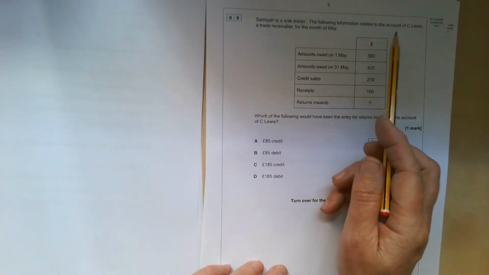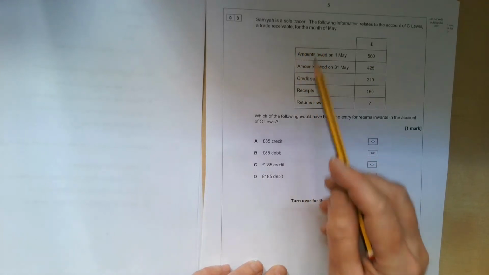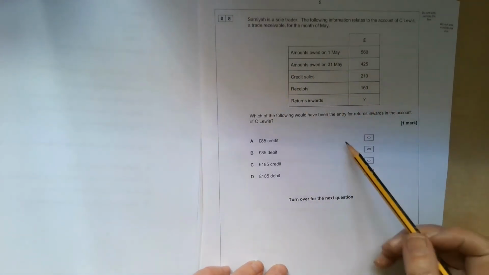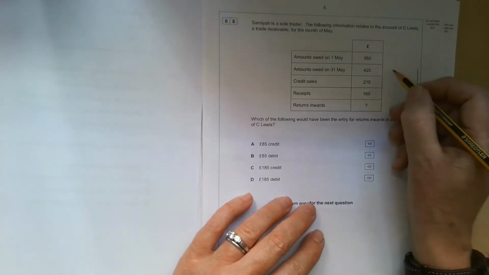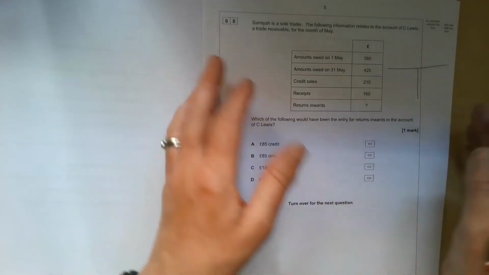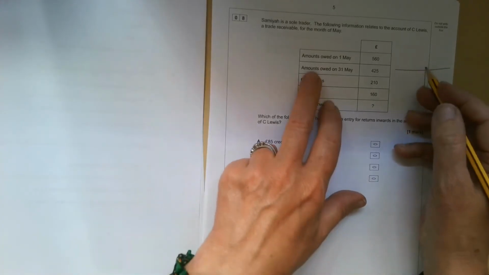The following information relates to the account of C. Lewis, a trade receivable for the month of May. So we've got some figures there that would be in this account. So I'm going to suggest we draw up a T account, because what we're trying to find is the missing figure for returns inwards. Sorry, that's not a very straight line.